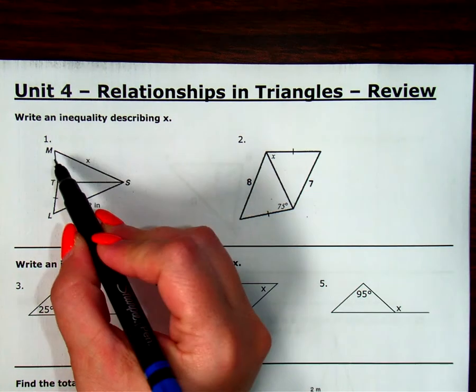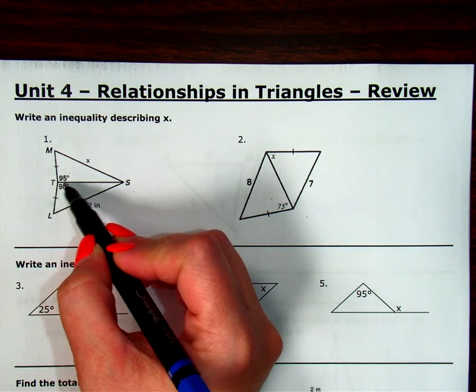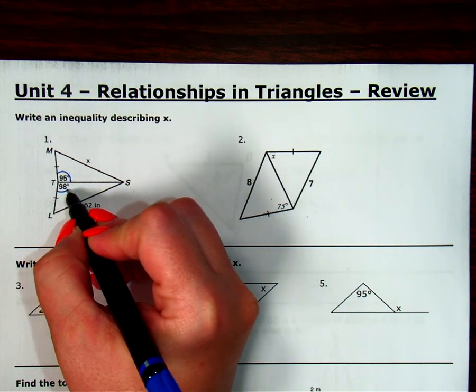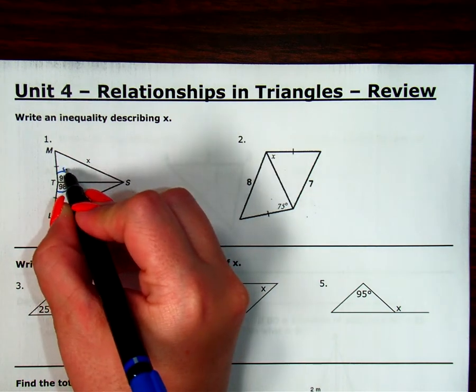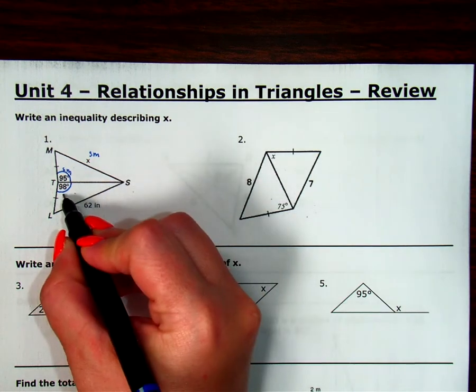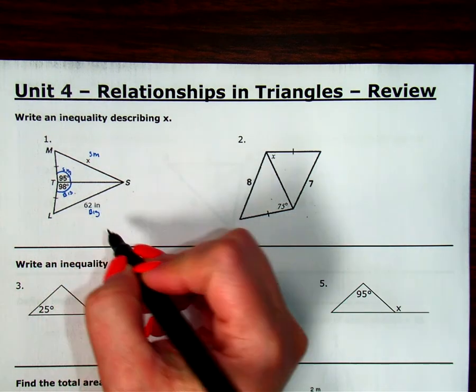Okay? Remember, the hinge theorem says if you have two sides of one triangle that match two sides of another triangle, but your included angles are different, the smaller angle will have the smaller side across from it, and the bigger angle will have the bigger side across from it.